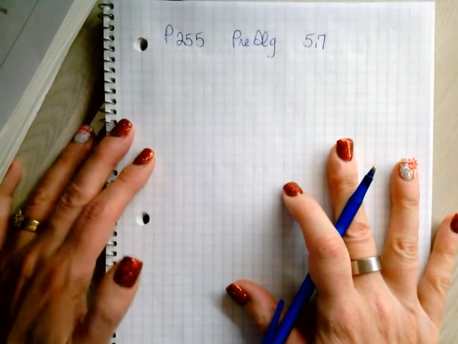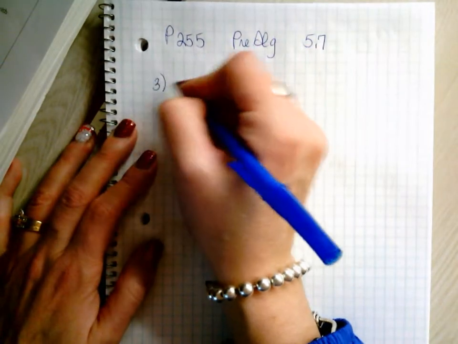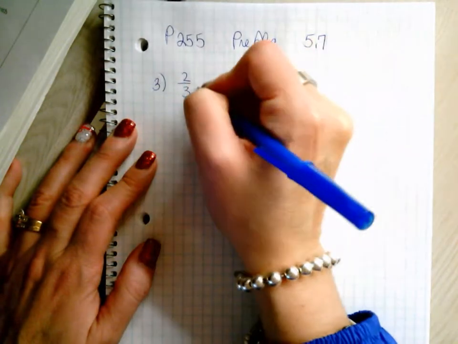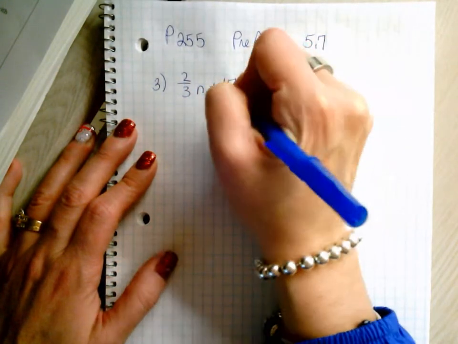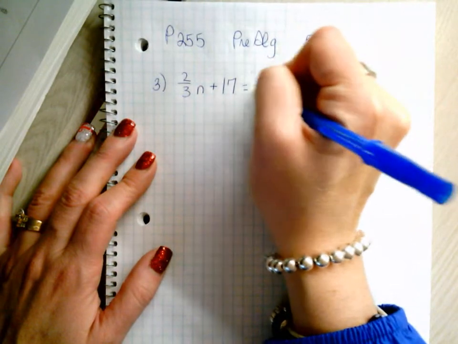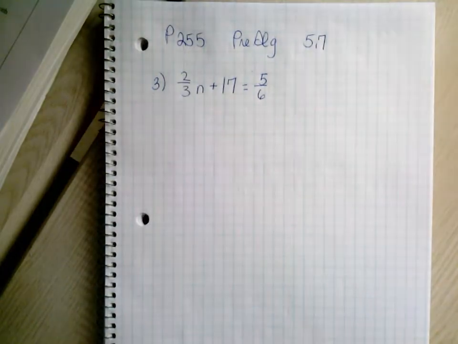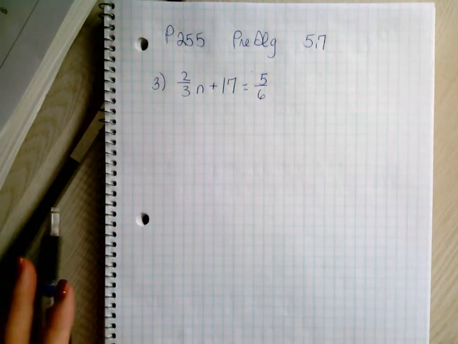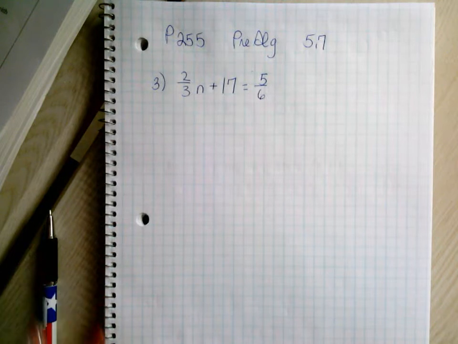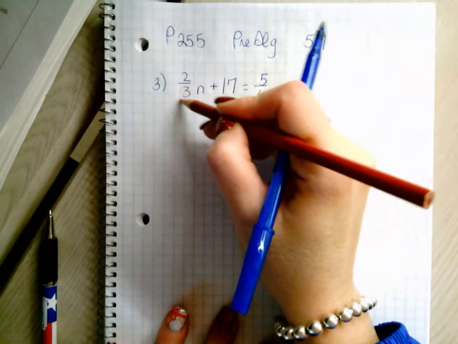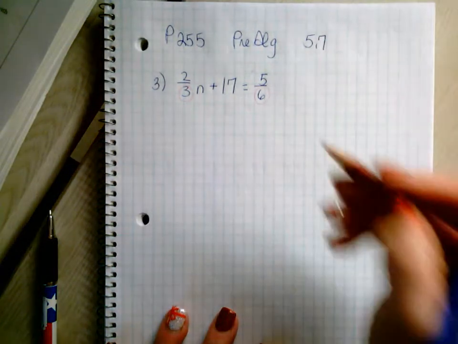Okay, so number 3 is 2/3 n plus 17 equals 5/6. We've got 2 fractions there. What will we choose for the lowest common denominator to multiply every single piece by? Yes, 6 is right. The lowest common denominator of 3 and 6 is 6.